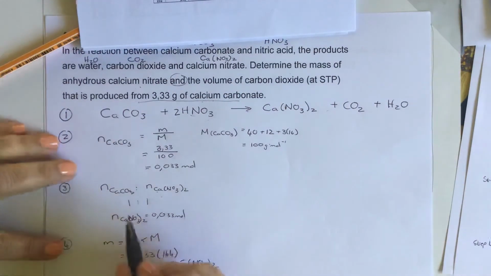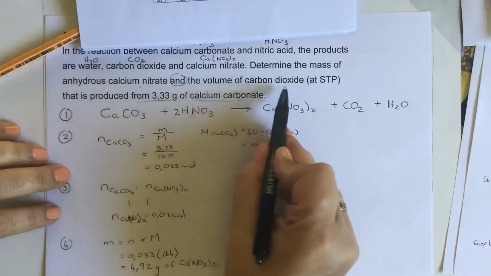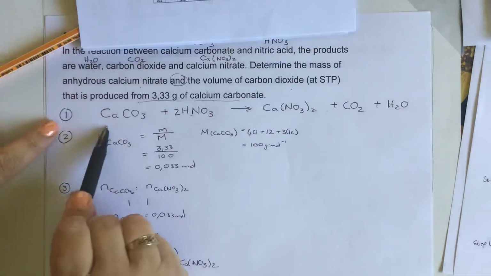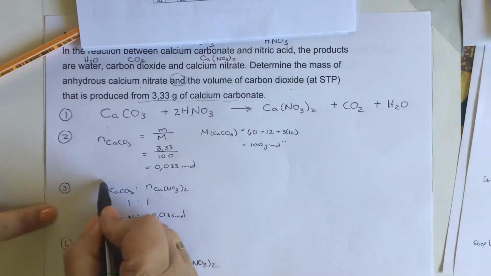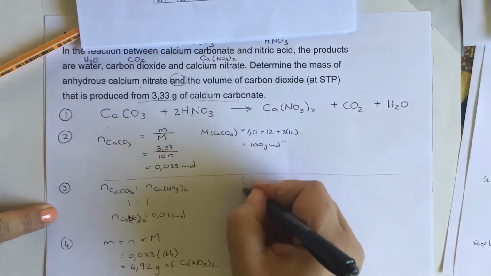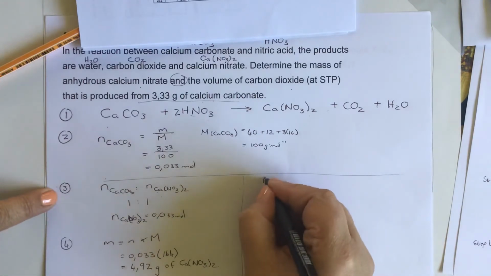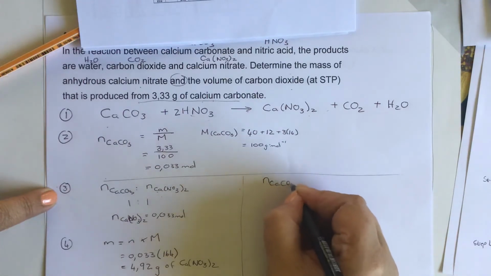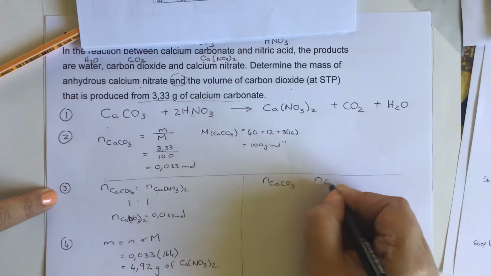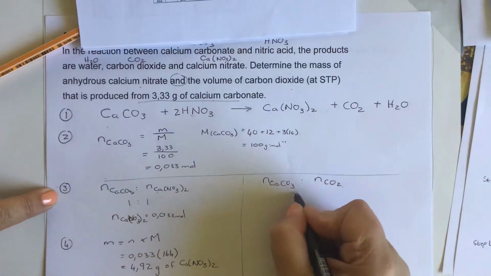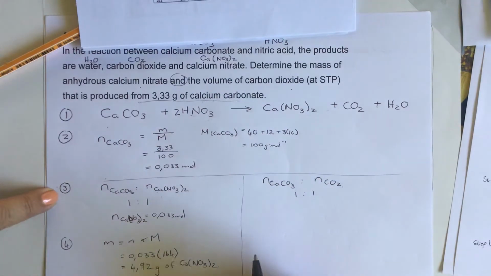The other thing that I have to do is to calculate the volume of the carbon dioxide. Now I don't have to redo step 1 and 2, I only have to follow on from step 3. So for step 3, my number of moles of calcium carbonate to my number of moles of carbon dioxide is also a ratio of 1 to 1.